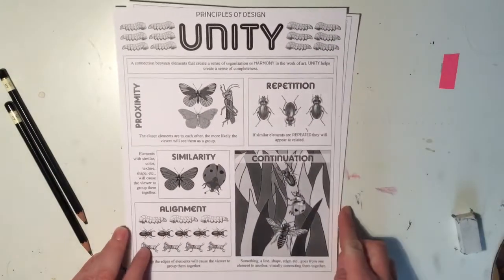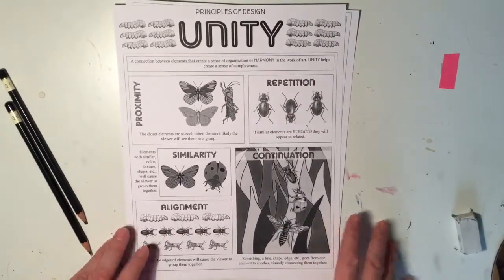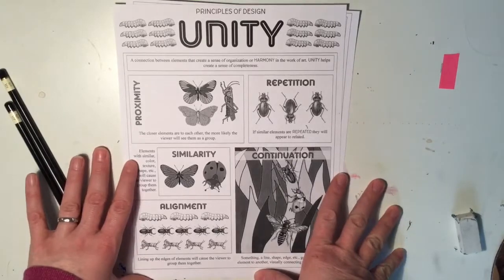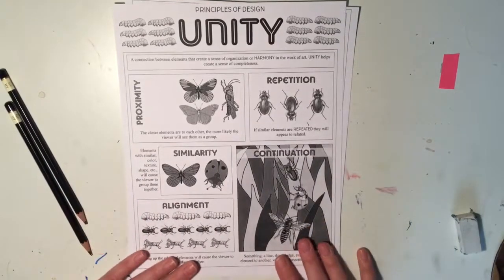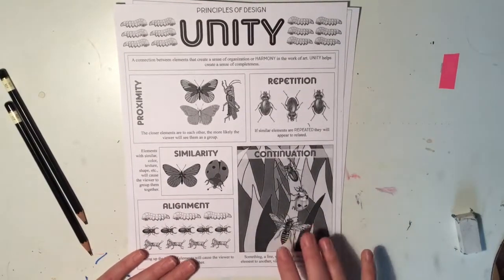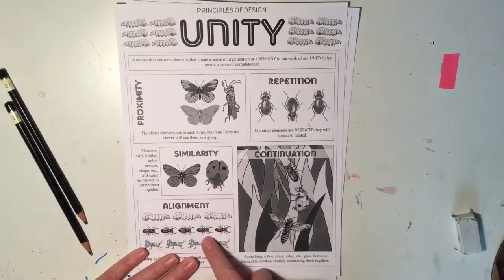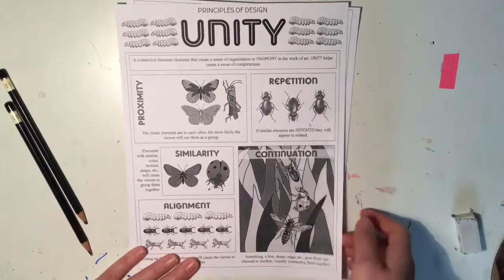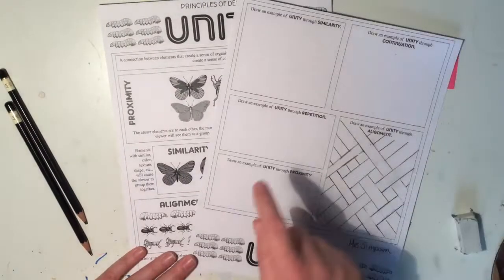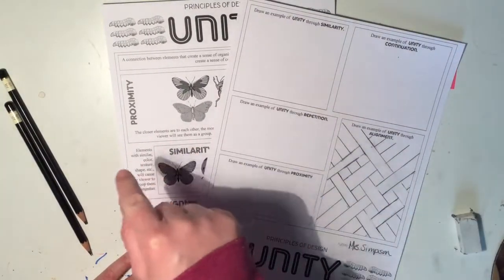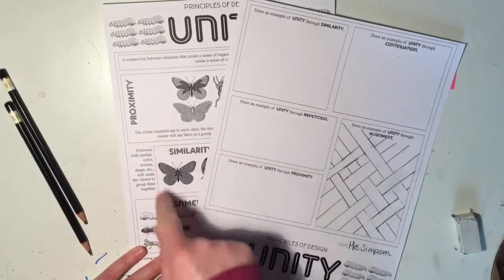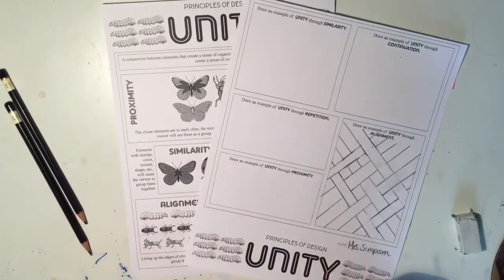Another thing you're going to have handy for this one, and this is really going to be helpful, is your reference sheet. Now, you don't have to print this one, but you should definitely have it open on your computer screen so that you can go back and refer to each one of these boxes. Because what I'm asking you to do on this worksheet is exactly what you will find on your reference sheet to help give you some ideas.